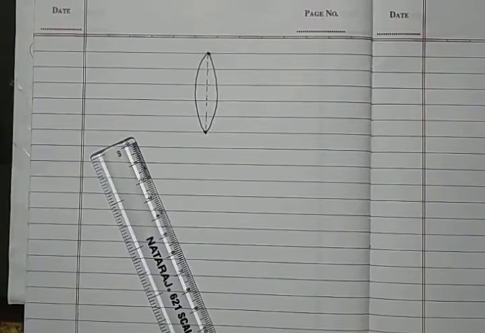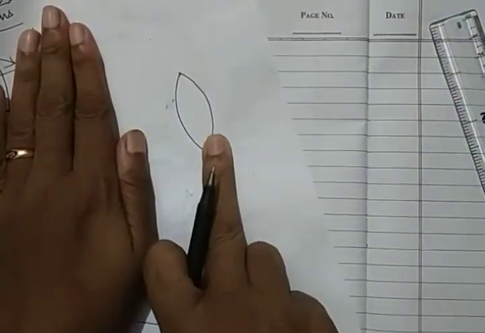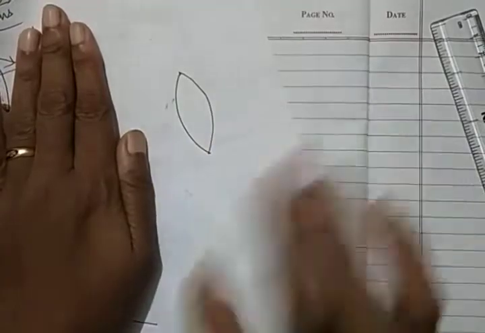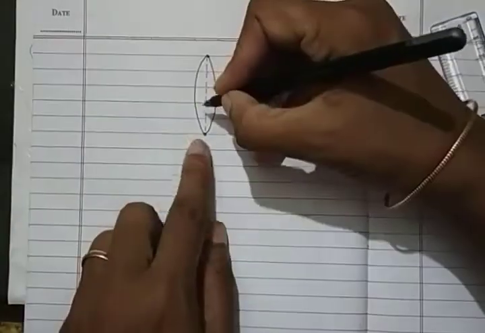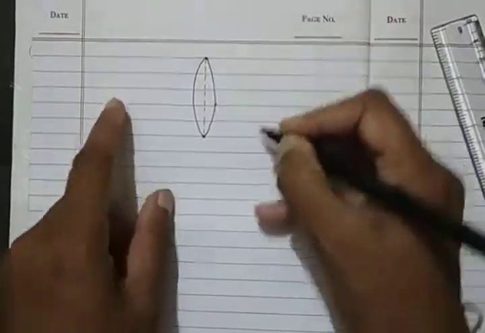Please don't draw some children they usually use a D and draw like this. Please don't do this, or a compass. Don't. It should be as thin as possible.